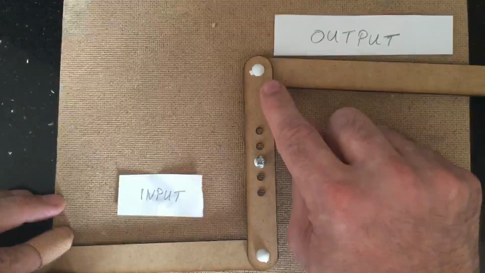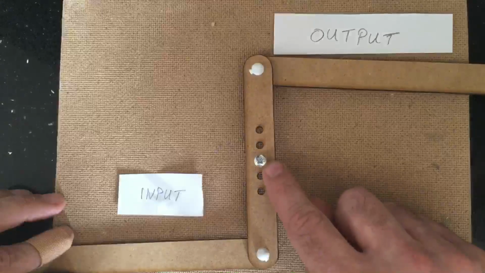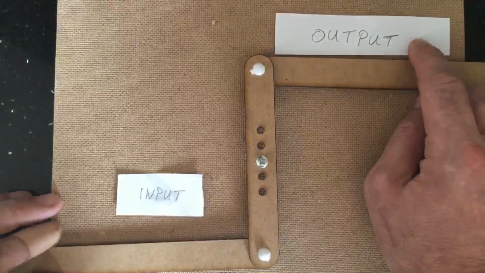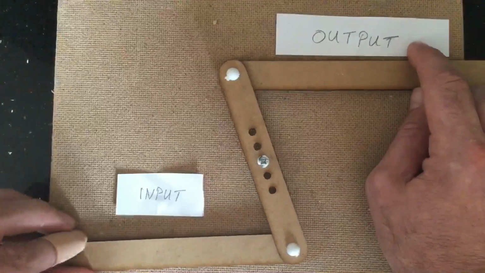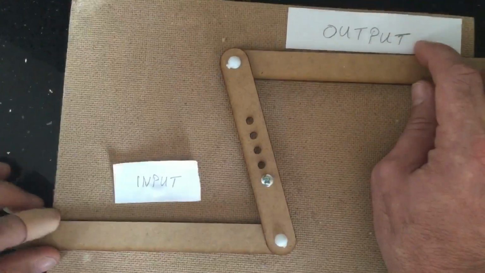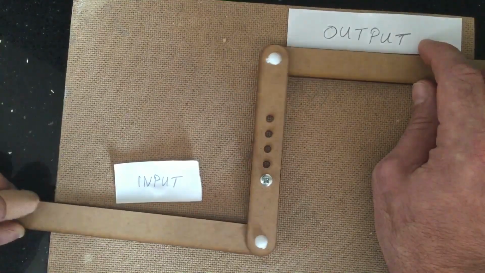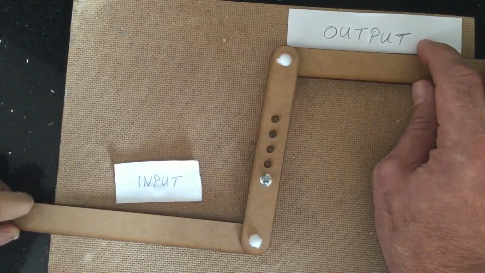And here's an actual example that I've built out of MDF. As you can see, the 2 white pivots are the moving pivots, and the metal screw in the middle is a fixed pivot. So you push the input, the output goes in the opposite direction, and vice versa. By changing the position of the fixed pivot, you can actually change the amount of force at the output, and you can also change how far the output moves compared to the input.